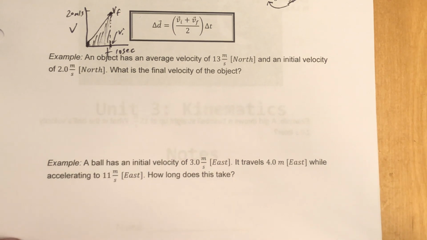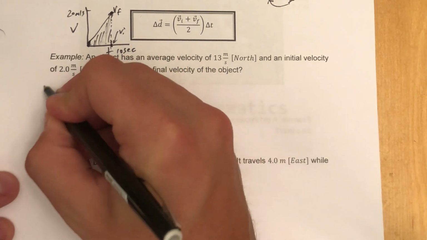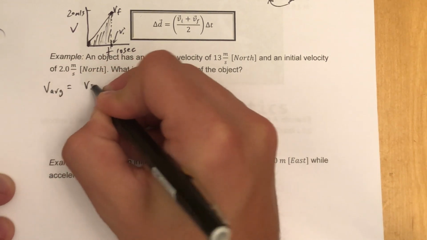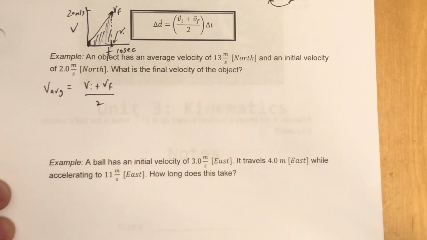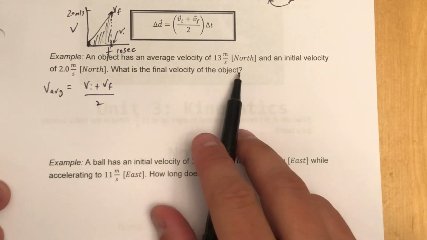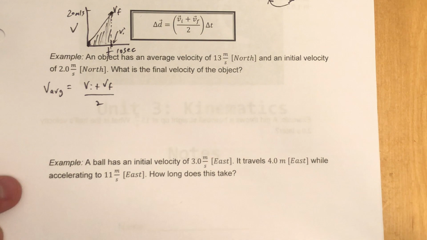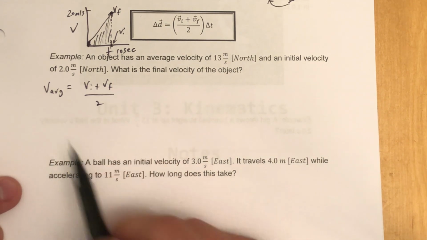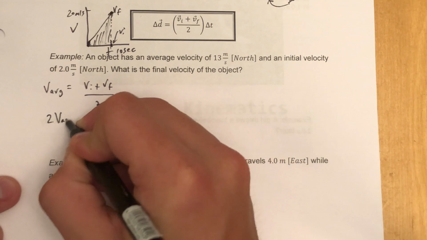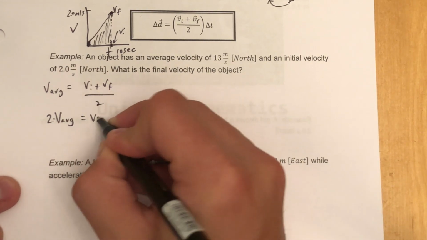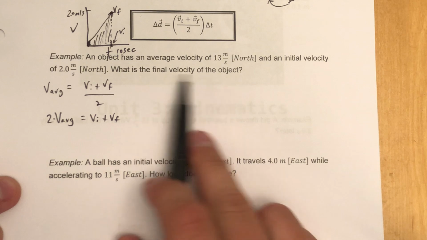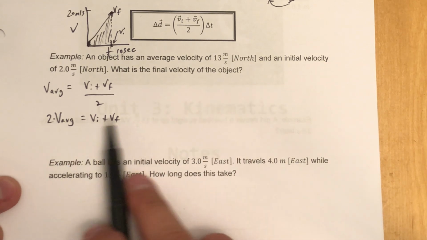An object has an average velocity of 13 meters per second north and an initial velocity of 2 meters per second north. What is the final velocity of the object? So let's start with what we do know. We know that our average velocity is equal to the initial plus the final divided by 2. If we're looking for a final velocity, I like to manipulate this formula. So I'm going to be multiplying by 2 on both sides of the equation. I'm going to get our average velocity multiplied by 2 is equal to our initial plus our final. And with one last step here, we're going to be subtracting the initial on both sides.